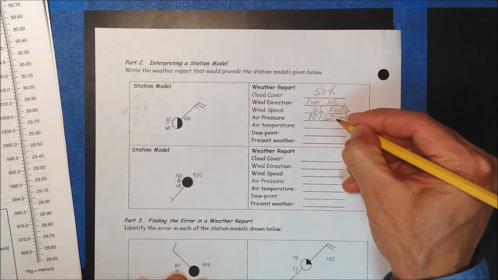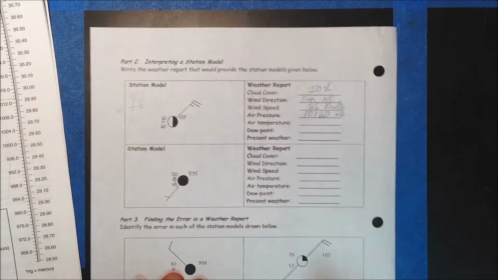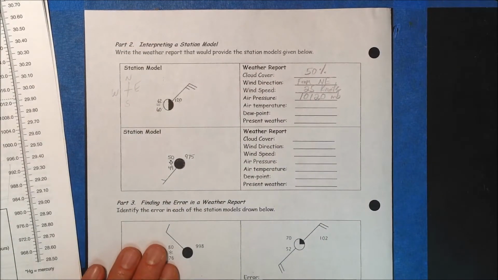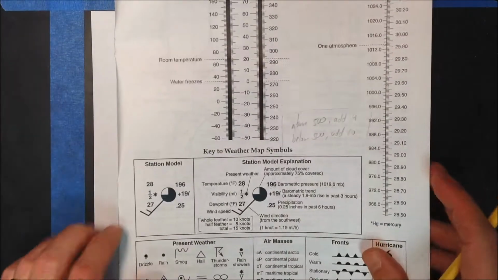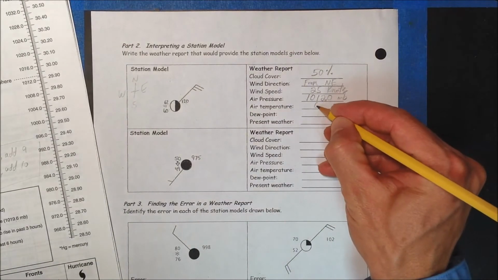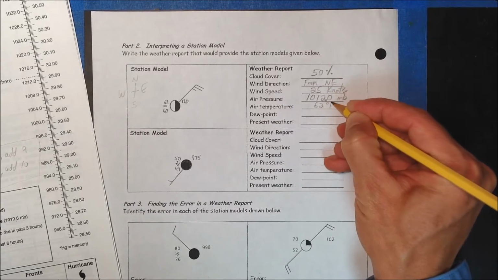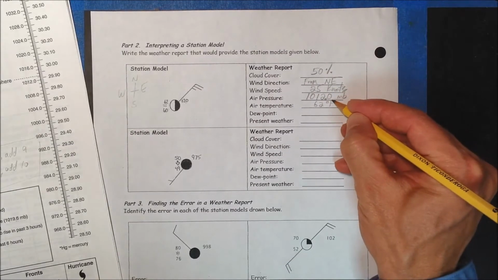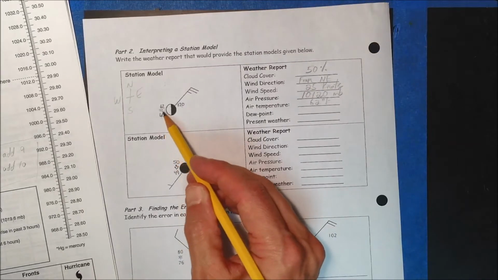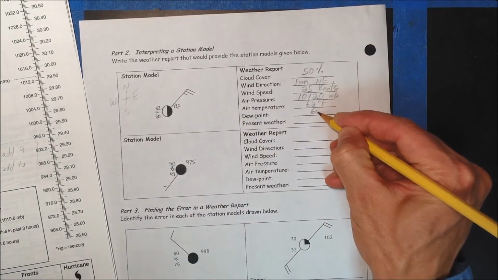Millibars. 1012.0 millibars is the air pressure. That is tricky for kids. Make sure you get that down. Air temperature is right here. It's 62. Make sure you write 62 degrees Fahrenheit, not just 62 degrees, because then it could be Celsius, which gets used often. 62 Fahrenheit. Dew point is right here, 60, and that is degrees Fahrenheit.